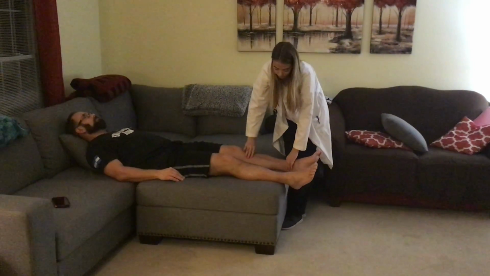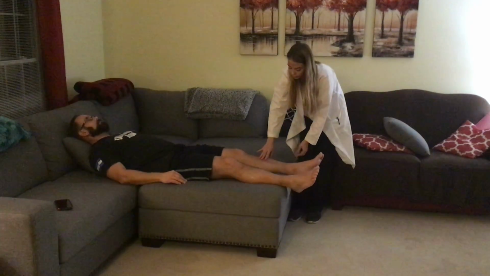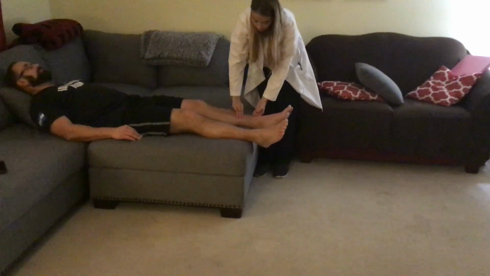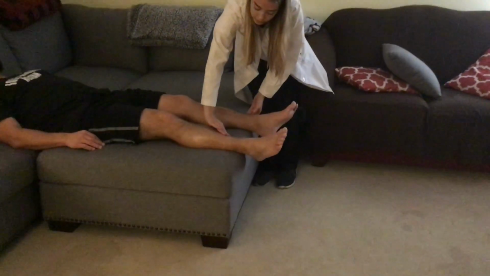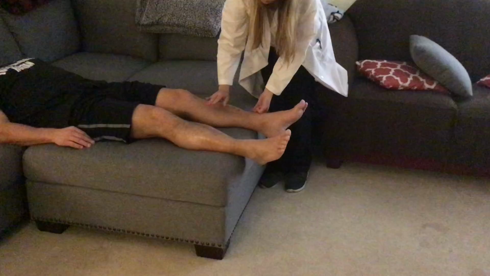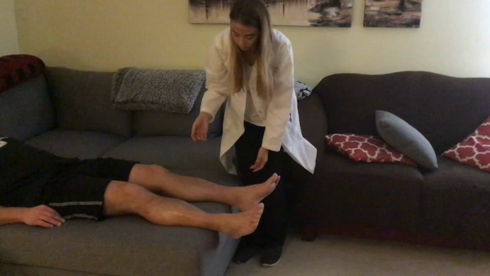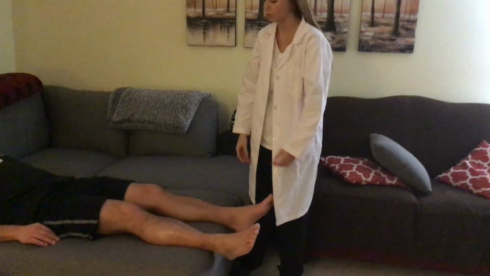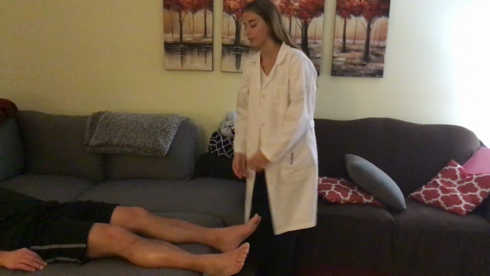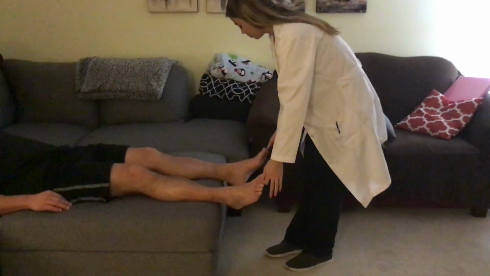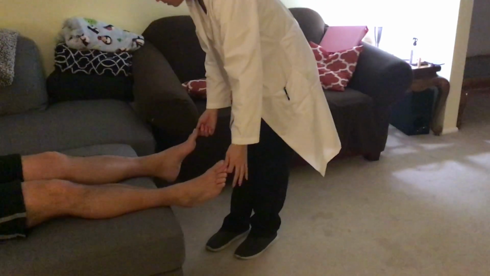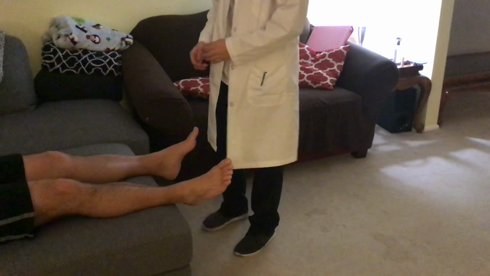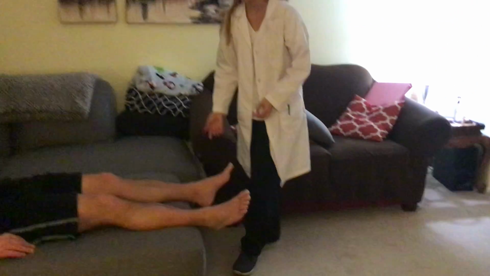And then on this side? No. Okay. And then we're going to check for pretibial edema. So I'm going to press right here on your shin. And then on the other side. And there is no indentation, so there's no signs of pretibial edema. So now we're going to check your capillary refill. So I'm going to grab one toe and press. And then they both refilled in less than 3 seconds, which means you have adequate blood flow to these areas.